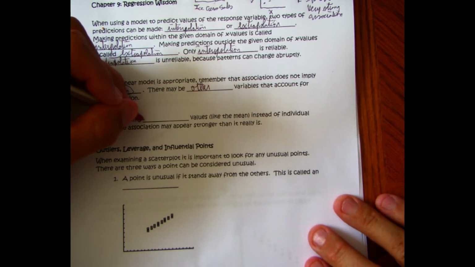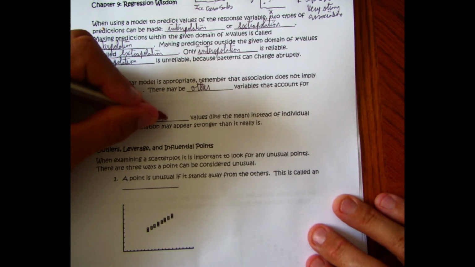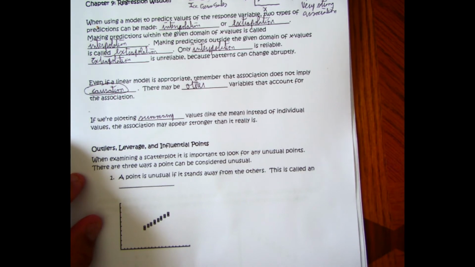If we're plotting summary values, instead of the mean, the association may appear stronger than it is.